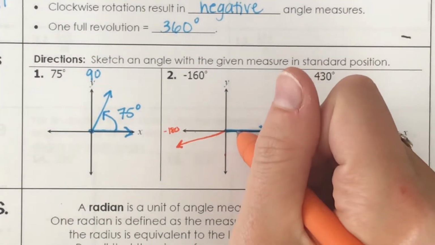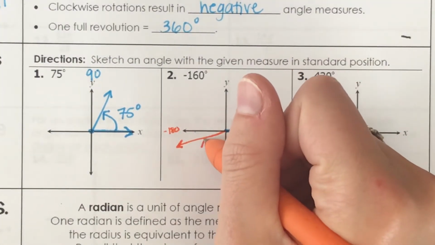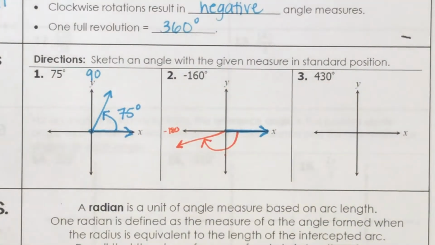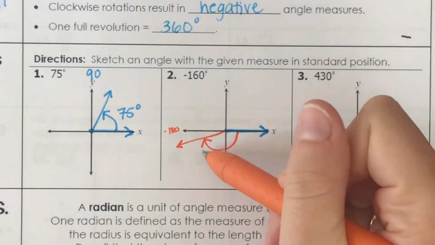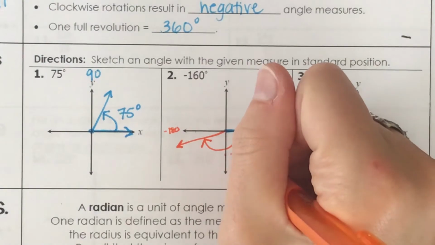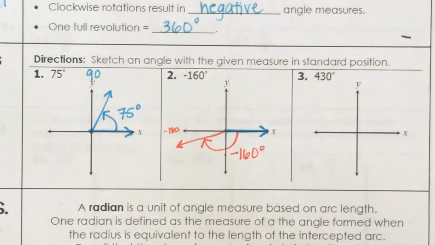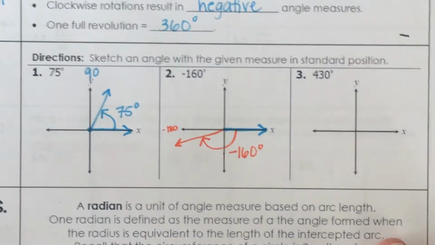I go from the initial side, and I always draw which way I'm going because I know if it's going to be a positive or a negative. Since I'm going in a clockwise motion here, this means this is negative 160 degrees. I always have to draw my arrow where I'm going because that tells me if it's positive or negative.